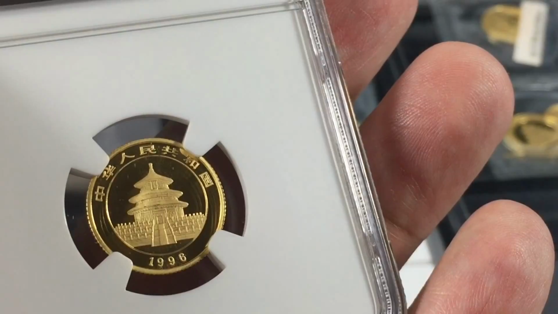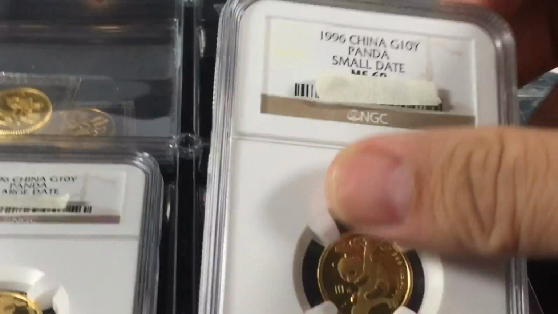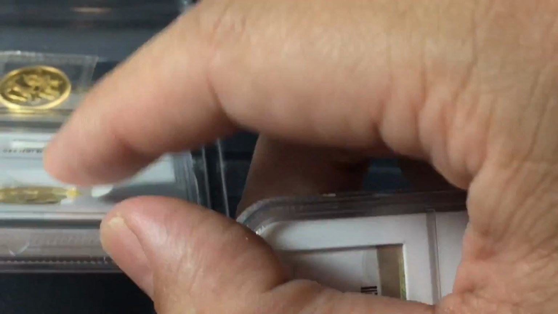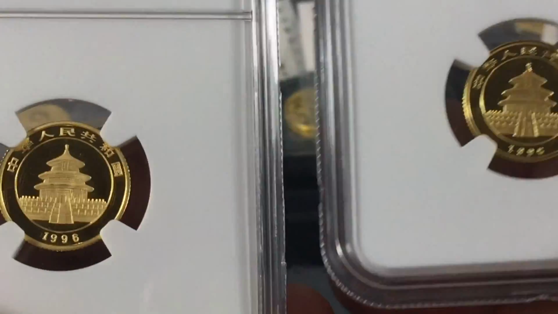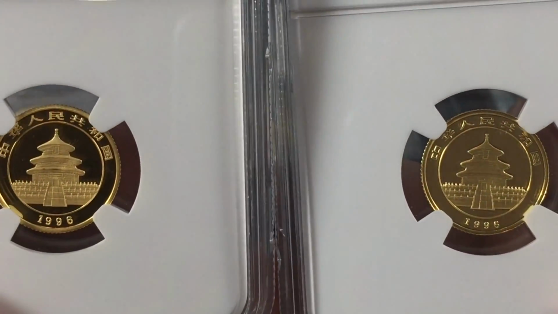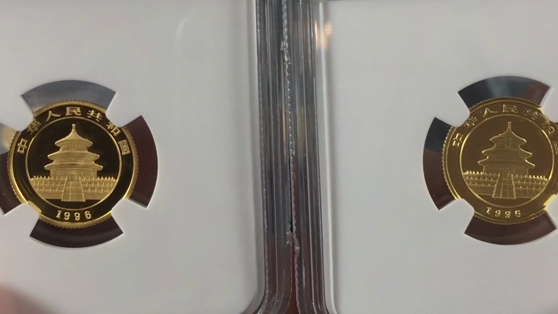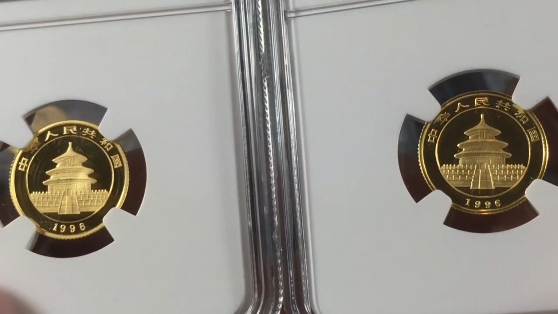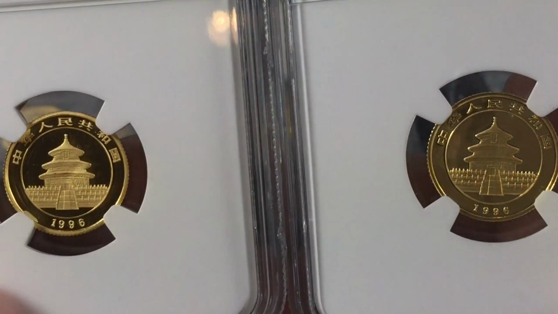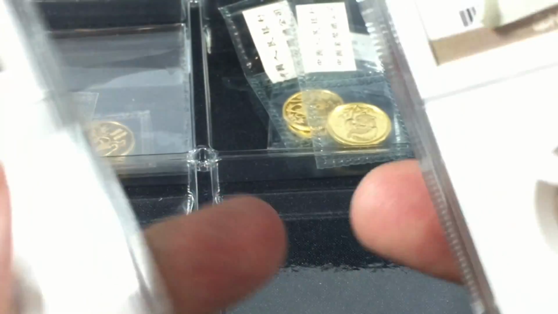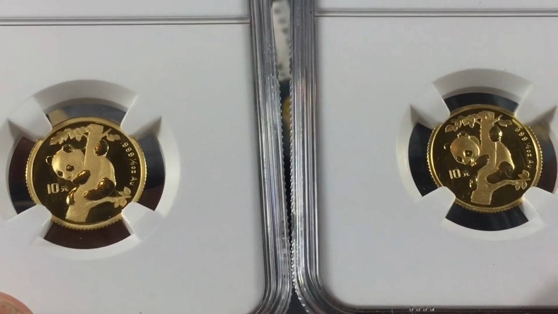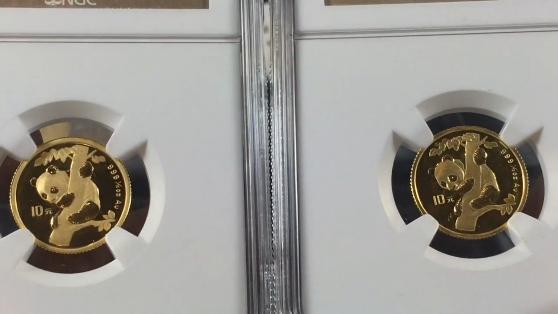In a moment, I'm going to show the two coins side by side so that you can see the differences between the small date and the large date. When you see these two side by side, it's pretty easy to see the date is smaller on the right and larger on the left. Some of these coins, it's a lot more difficult to tell. Here's a look at the obverse of both coins. You can see that they're both the same.